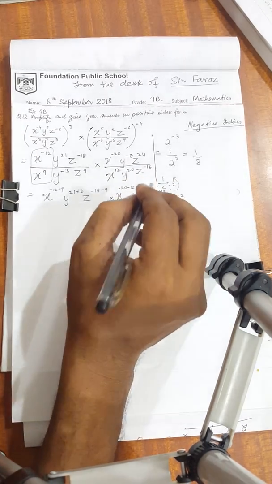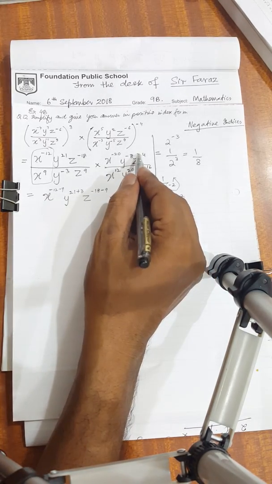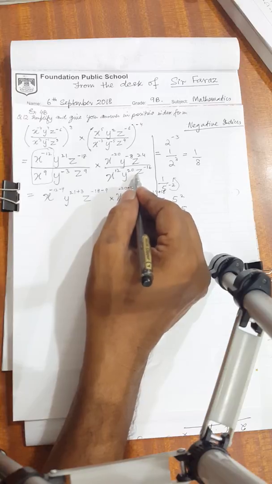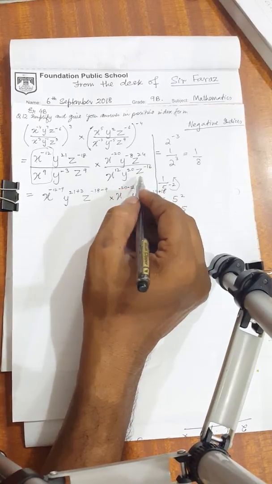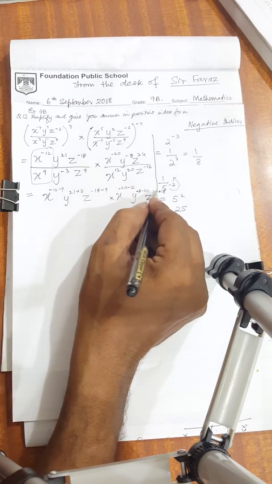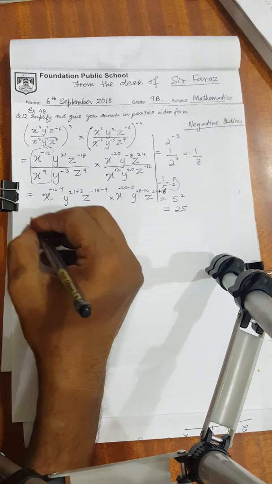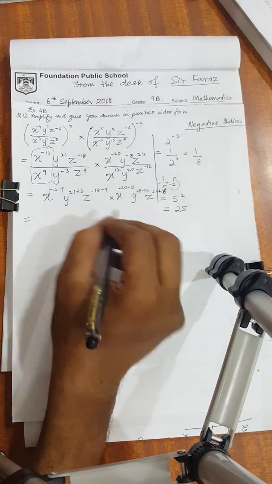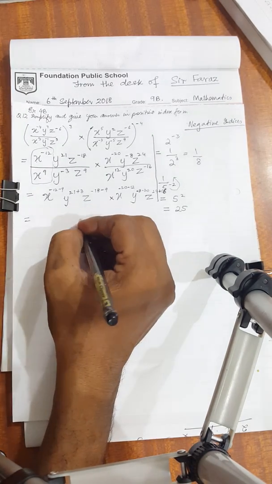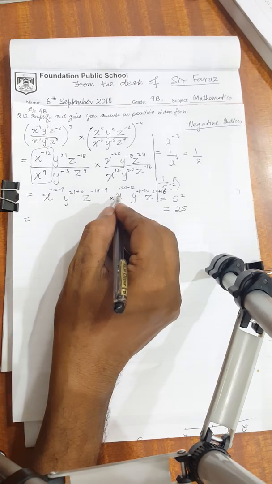Oh, we have short of space here. So you can read this: z raised to the power 24 divided by z raised to the power negative 16. So we subtract their powers. 24 minus negative 16 becomes 24 plus 16. Okay. Now there are no more denominators. We have all numbers in numerator. One x is here, another is there.